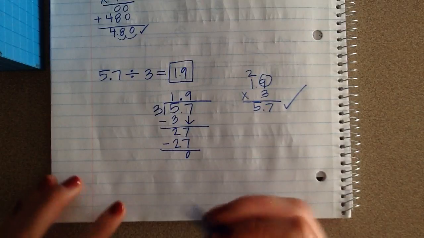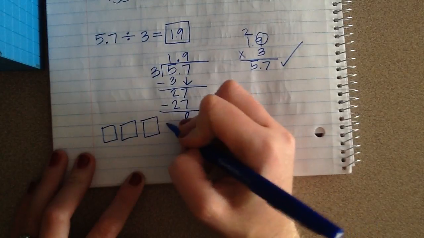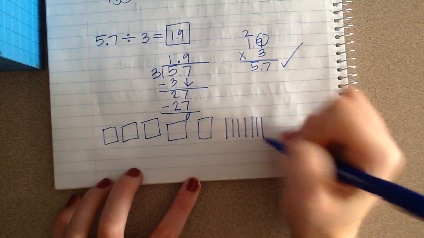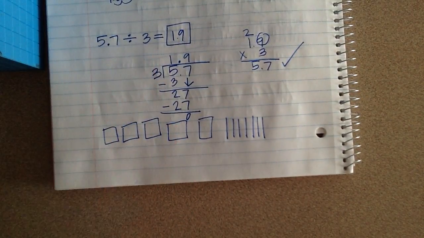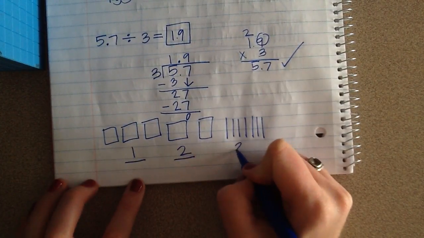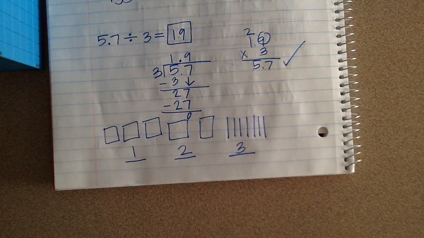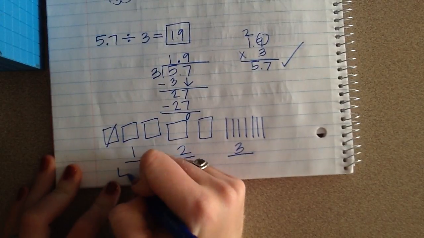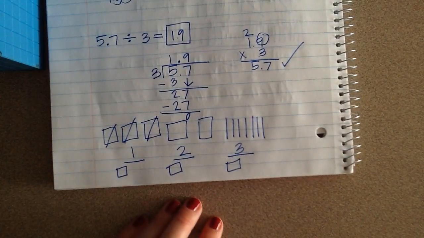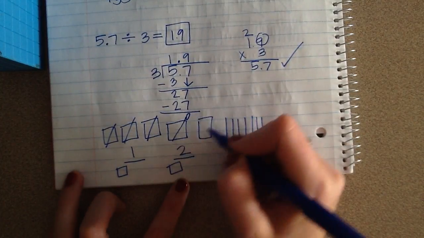So if I did it the Common Core way, I would draw 1, 2, 3, 4, 5, 1, 2, 3, 4, 5, 6, 7. And because that's a whole number, I know I'm going to be passing out a whole lot of dough. 1, 2, 3. I'm going to be passing out to my 3 groups because that 3 represents number of groups. I can pass out wholes. Now I have 2 wholes left. That's not enough to pass out equally. So I'm going to have to change these both.